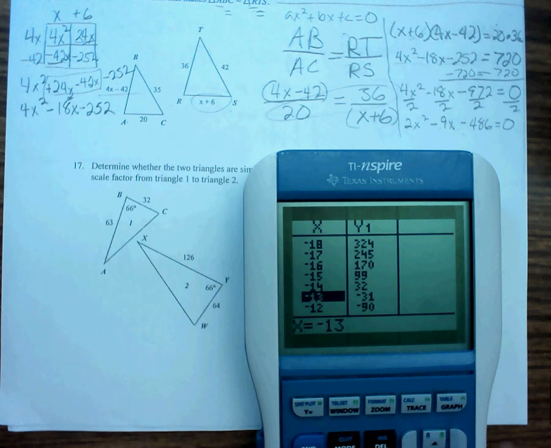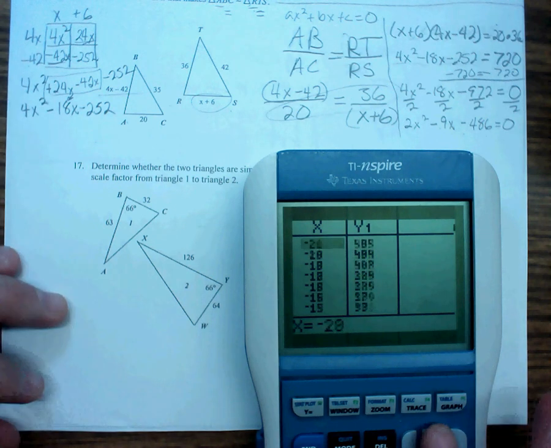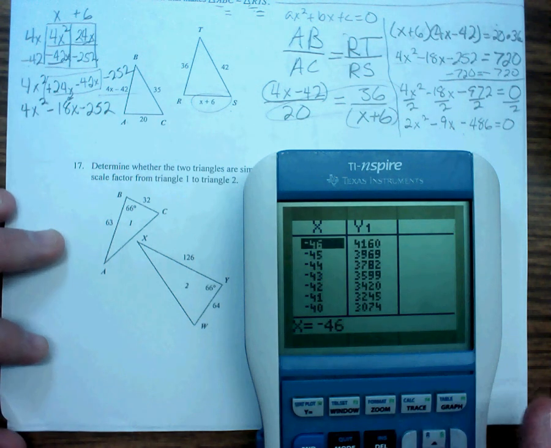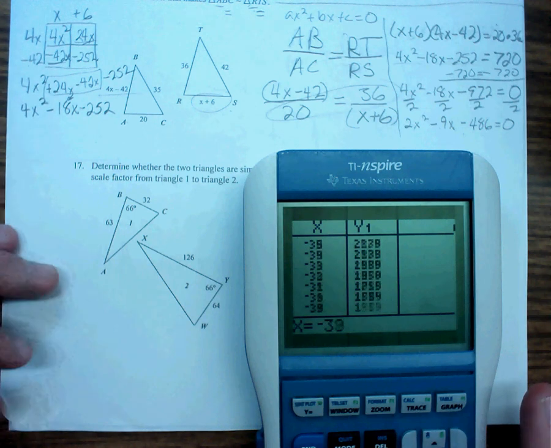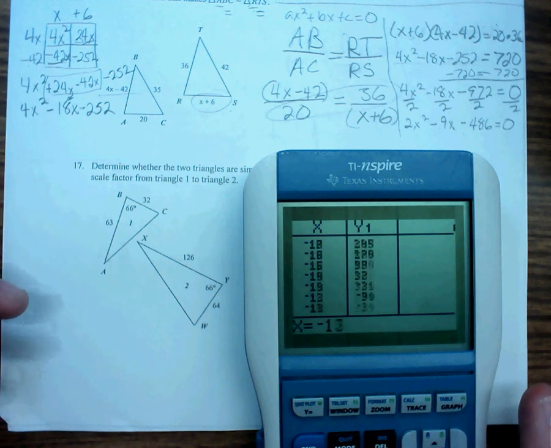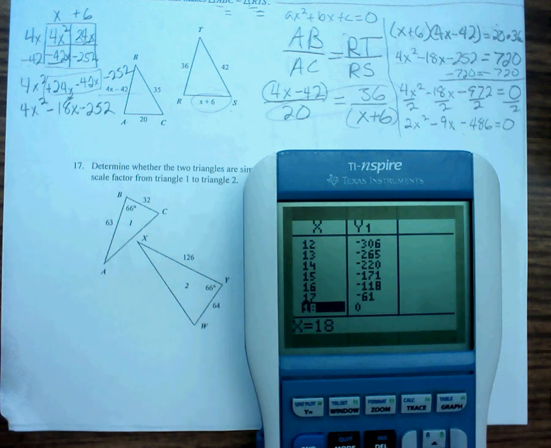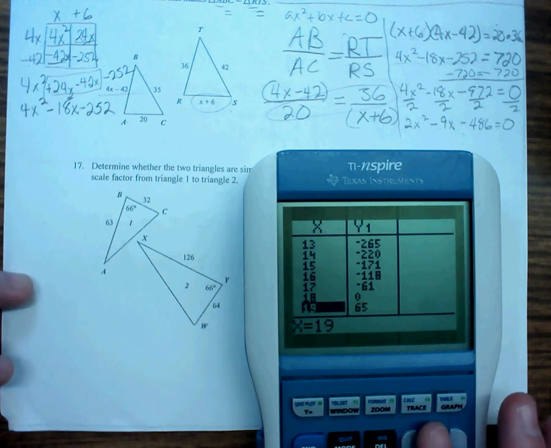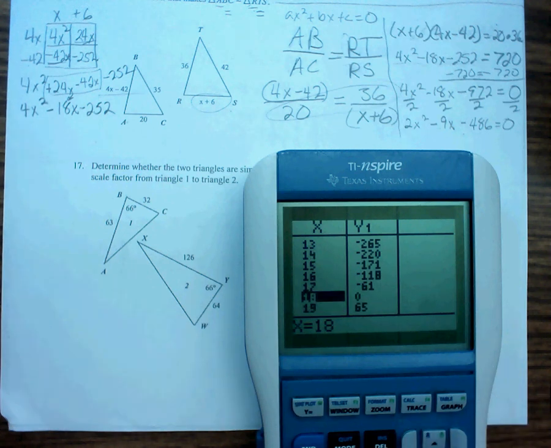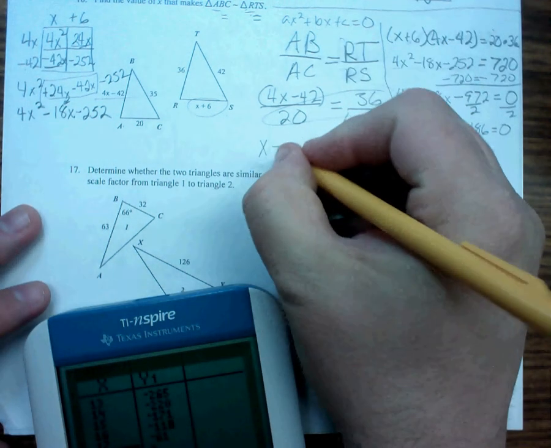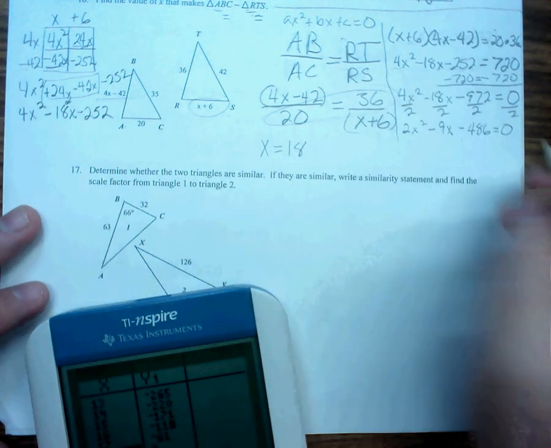Well, let's keep going and see where the other one is. It's probably not the negative solution because it's like negative 13.5 or somewhere in there, and that's going to grow forever. So I've got to go this way. What I'm looking for is when it starts to approach 0. When x equals 18, see how my y value was 0? That's what I was looking for. In other words, what I just discovered on my calculator is that when x equals 18, this whole thing equals 0.